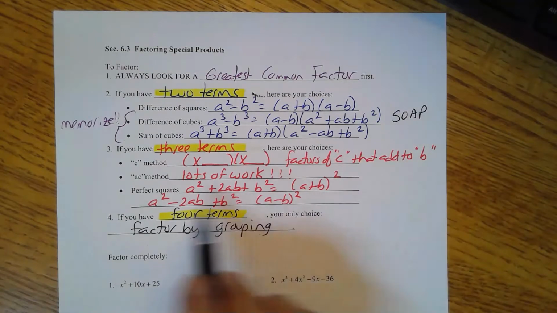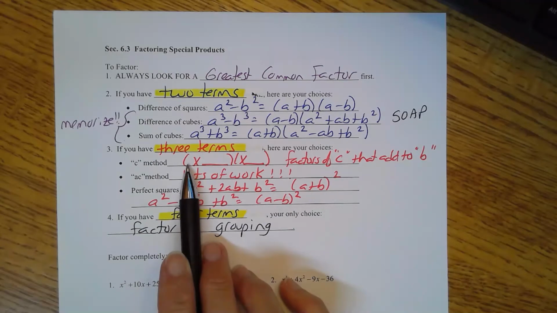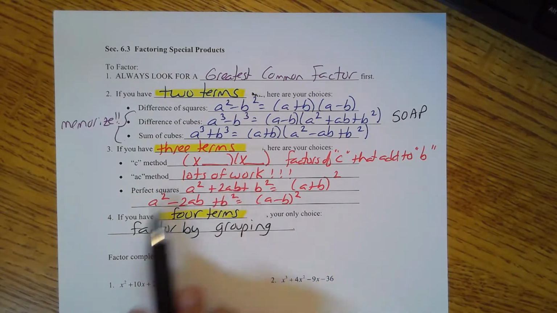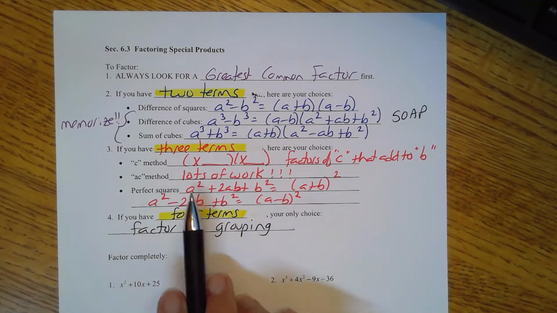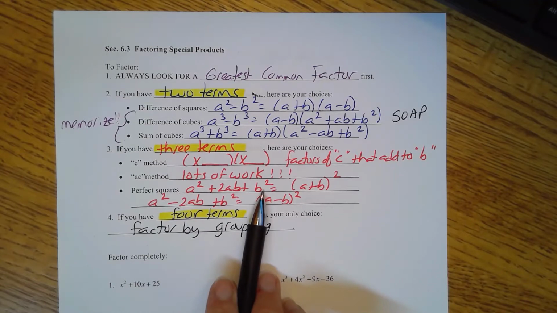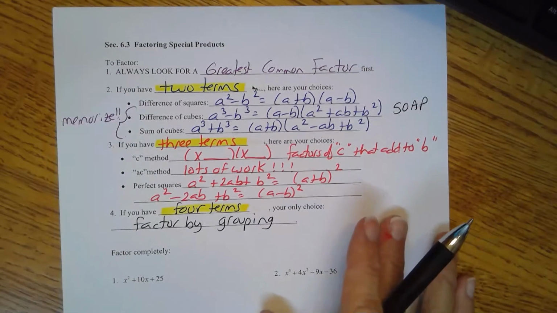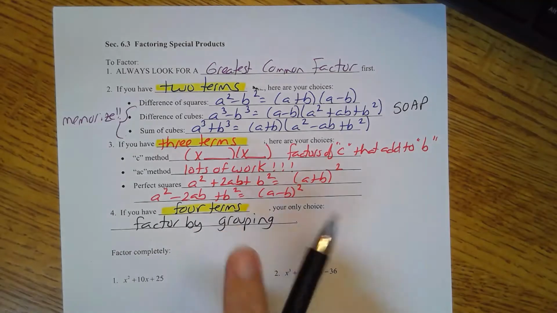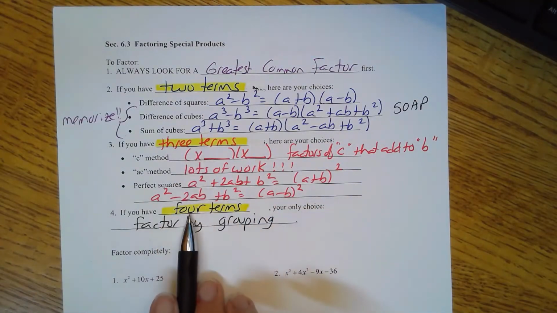So if you have three terms, you could do the C method if the number in front of x squared is 1. You could do AC method. That's when A is not 1, and that's that lots of work that we just did. Perfect squares. You can memorize the perfect squares that if the first term is squared and the last term is squared and the middle term is twice AB, you could get to your answer a little bit quicker. You could also do the AC method or the C method on that one. And then if you have four terms, you factor by grouping. So after you look for greatest common factor, decide if you have two terms, three terms, or four terms and follow accordingly.